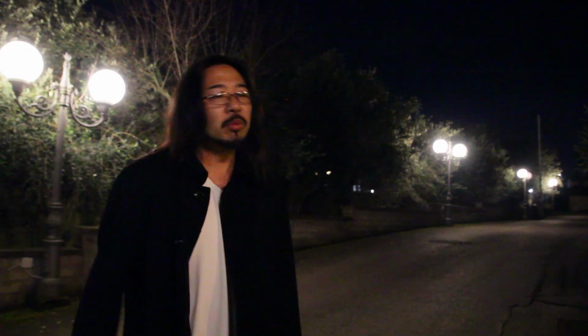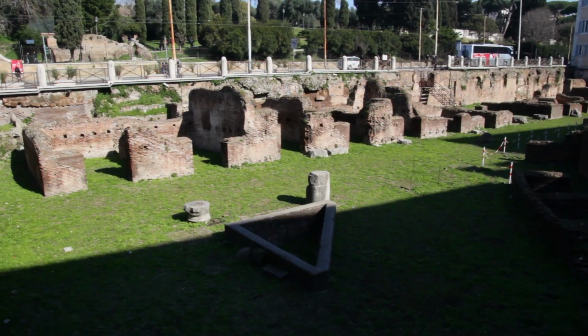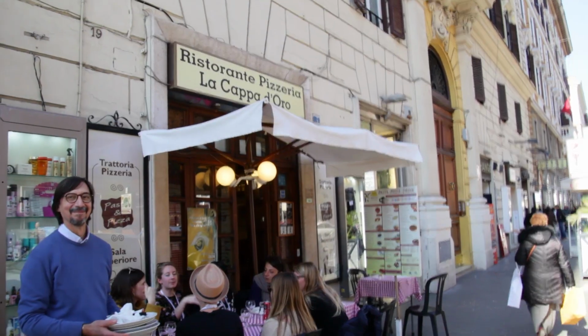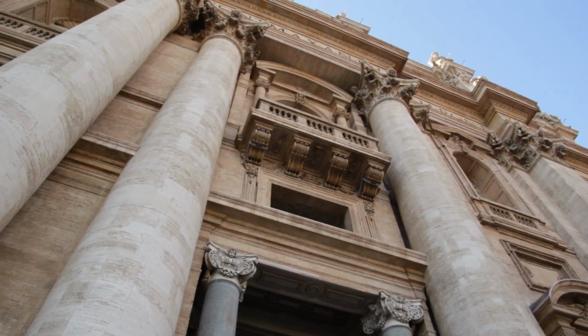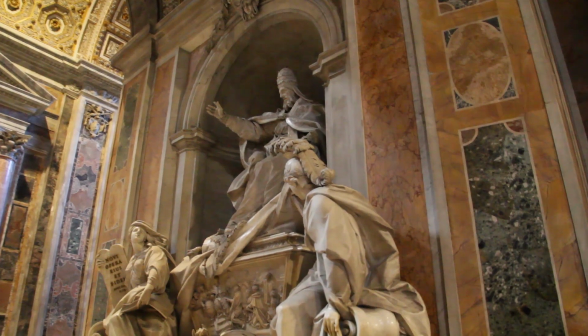I've had the most incredible weekend here in Rome. If you ever get a chance to get out here, you gotta come by and check out these incredible monuments. It's just such a rich history, great food, great people, and everywhere you look, there's just incredible architecture and magnificent sculptures. Check it out.